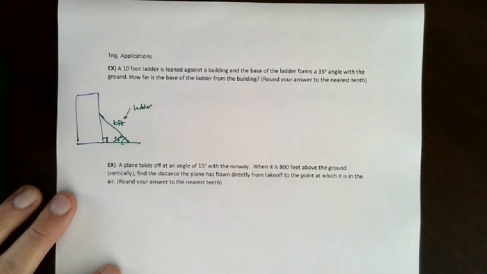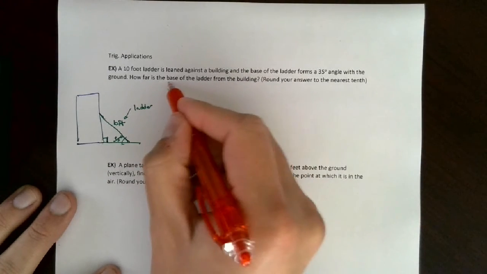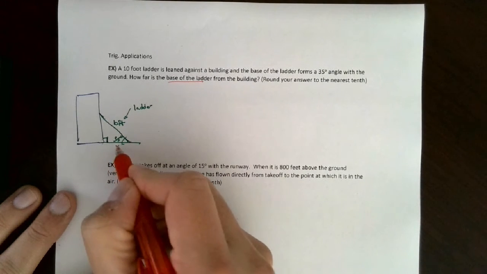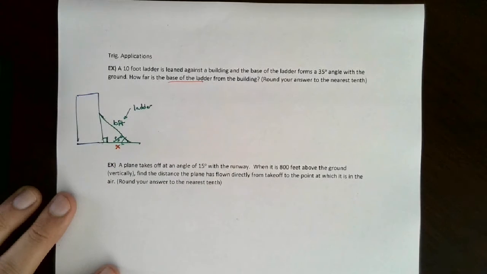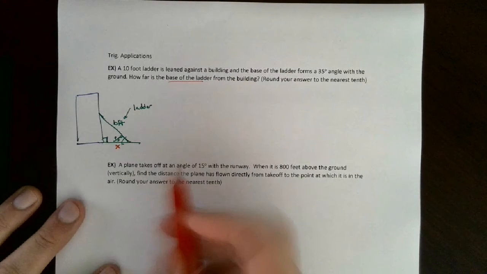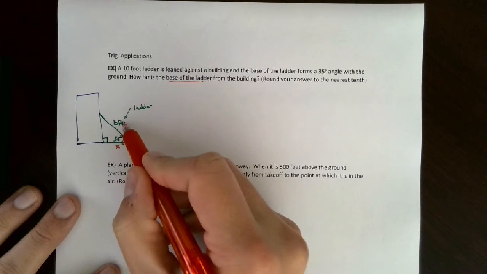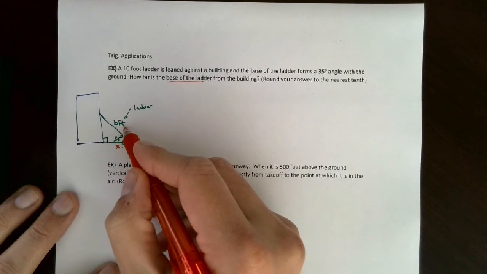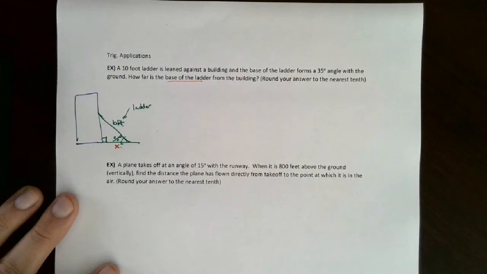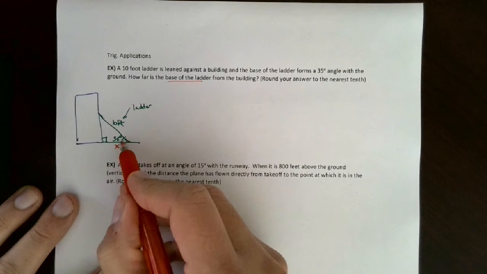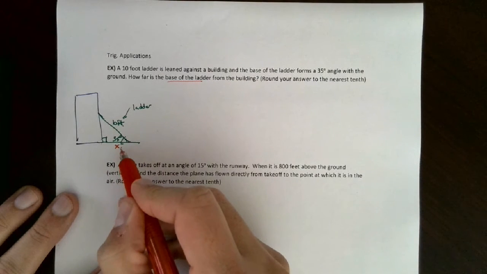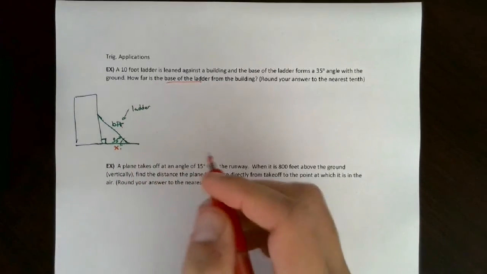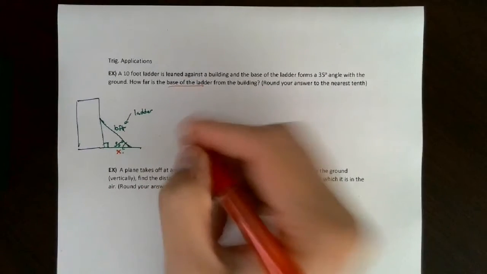So they want to know how far is the base of the ladder from the building. This is the base of the ladder. How far is that from the building? So that's what I'm looking for, and I'll call that x. Since I have a right triangle, I know an angle, I know a side, and I have an unknown side. I need to find a trig function that relates this unknown side and this side here when I'm using that angle. So what angle do I know? Well, the angle is 35 degrees, and this angle down here. What trig function relates this side here, which is adjacent to it, compared to the hypotenuse? So if I'm comparing the adjacent side and the hypotenuse, right, I'm going to use cosine.